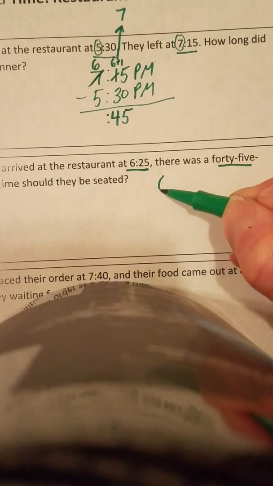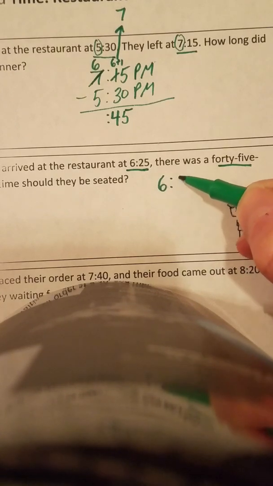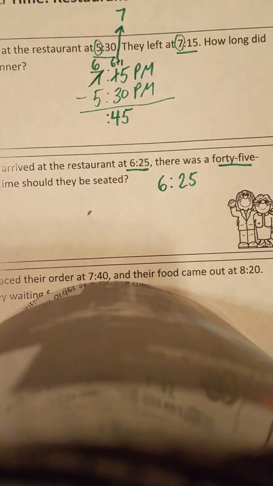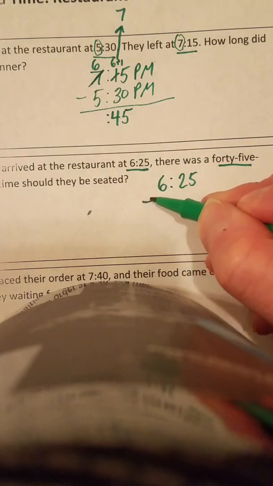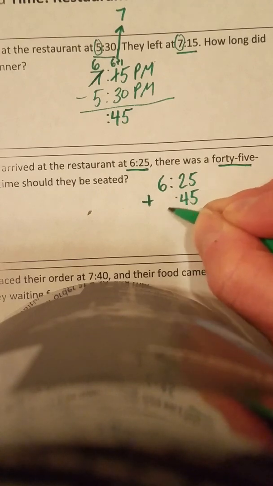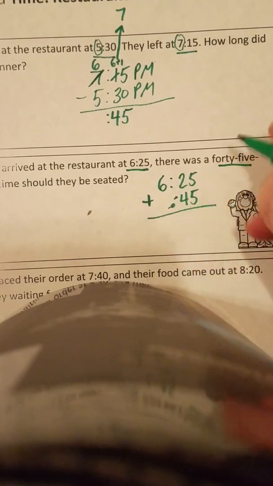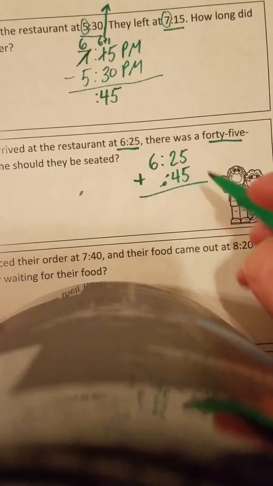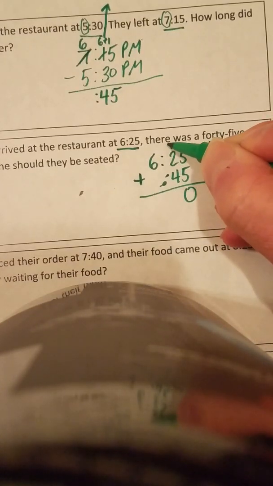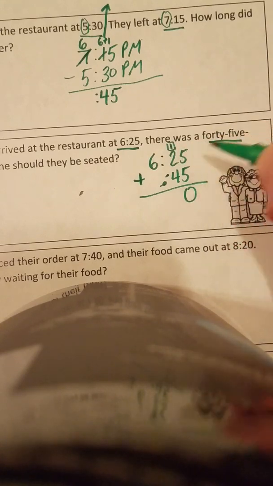So in order to figure out what the end time is, we know the start time. We know how much time was in between. We don't know the end time. That means we have to add. So 6:25 plus 45 minutes. All right. So 5 plus 5 equals 10. And then 10 or more go next door.